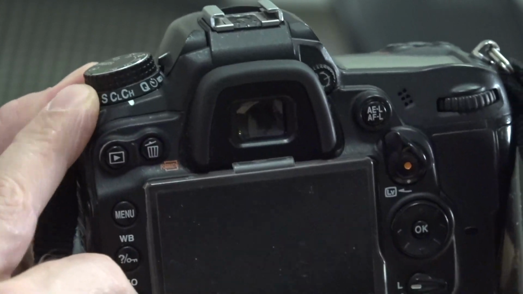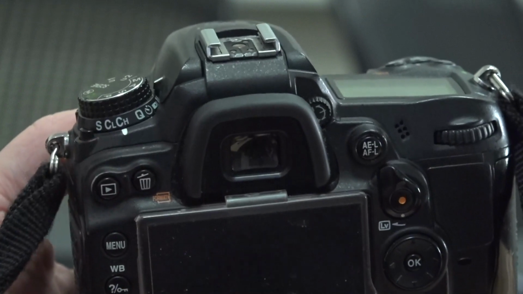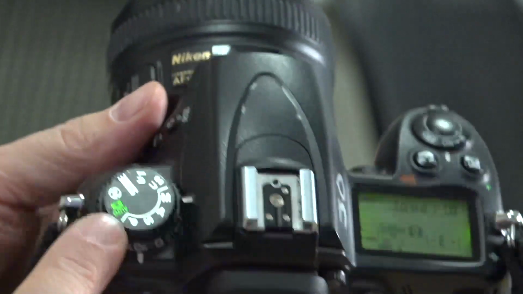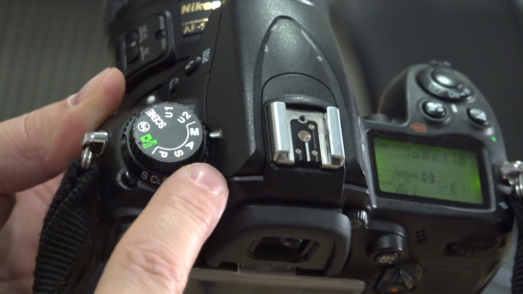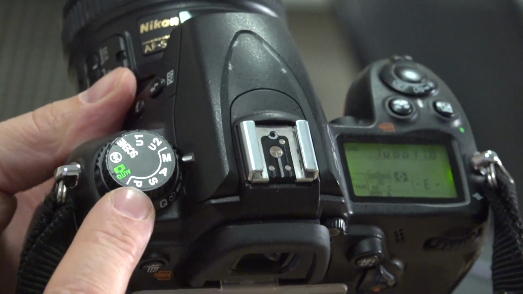So in sports especially, you want to keep it at continuous high. And then I've shown you this button on the top, right, this dial, but that changes from manual to aperture to shutter to program.